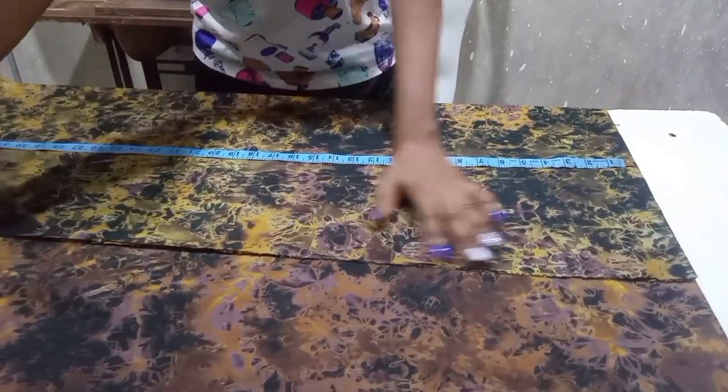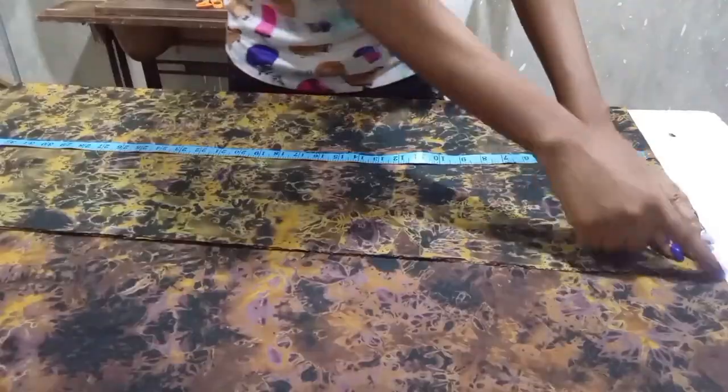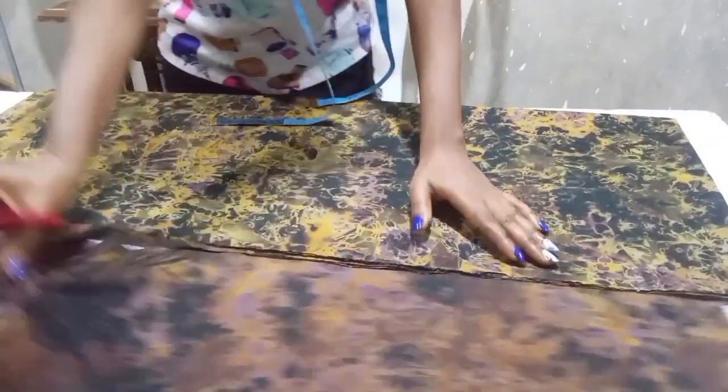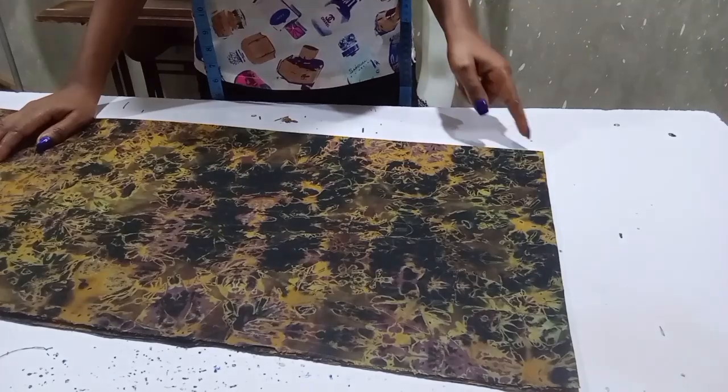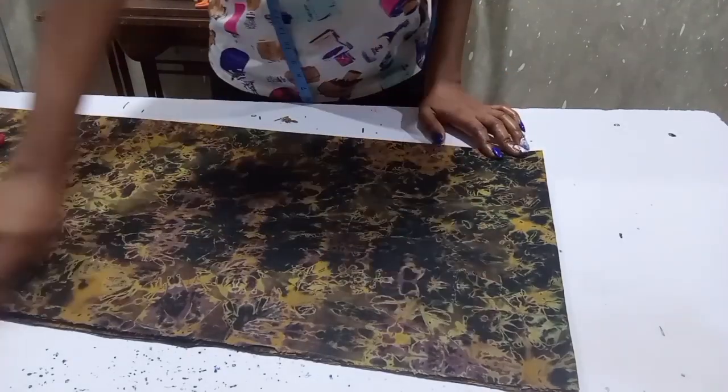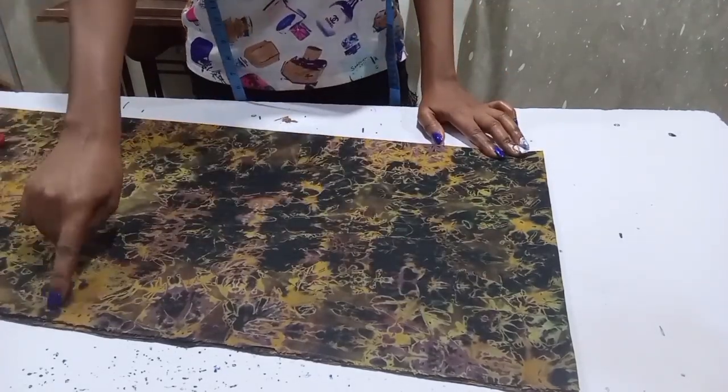So the next thing I'll be working on is just to cut it off. Just go ahead and cut it off. So after cutting it off, this is what I have here with me. So I'll be working on the neck part, and also that part will be for the ashoke.